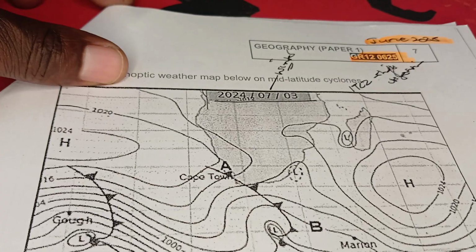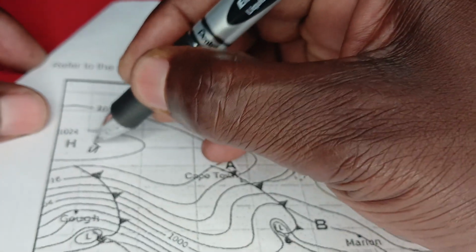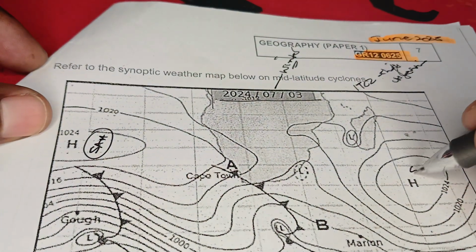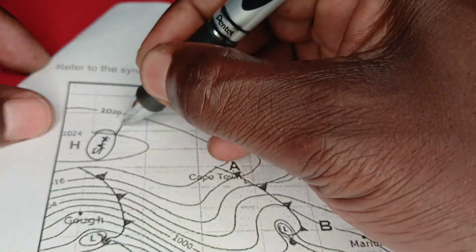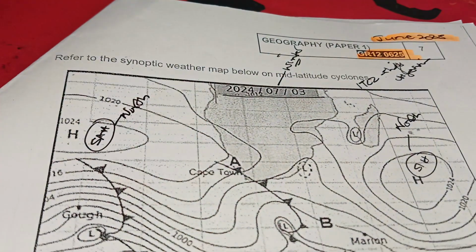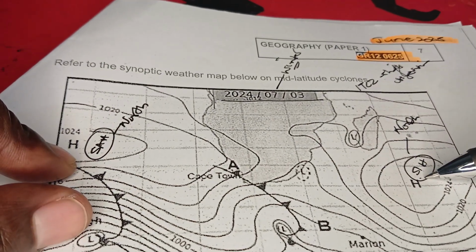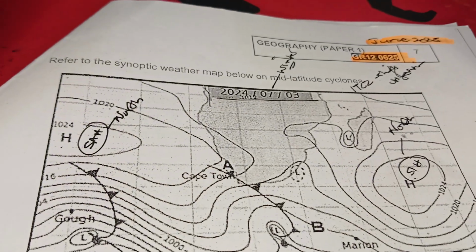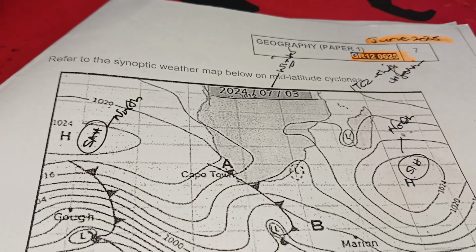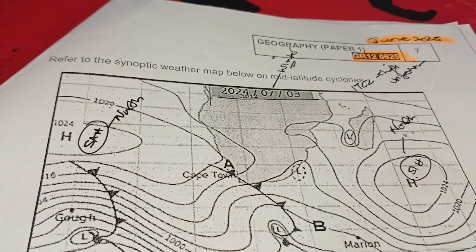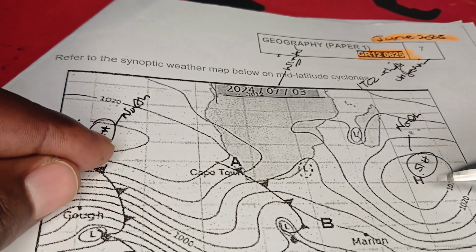It has shifted its position, which means when the ITCZ shifts its position, our South Atlantic High and our South Indian High also move further north. That's what happens in winter. They move further north. Our two high pressure systems, the South Atlantic High and the South Indian High, follow the changing position of our intertropical convergence zone, because now it's on top of the equator. So when they change their position, what will happen now?